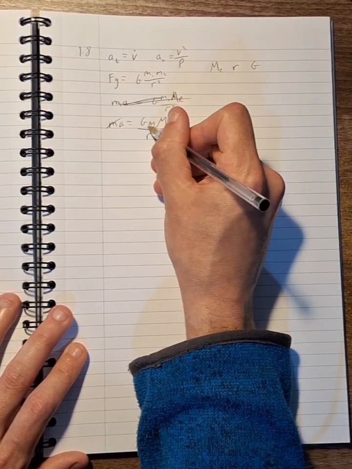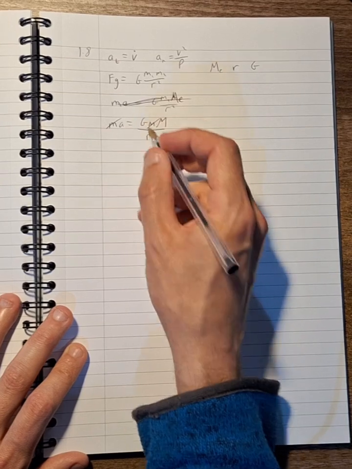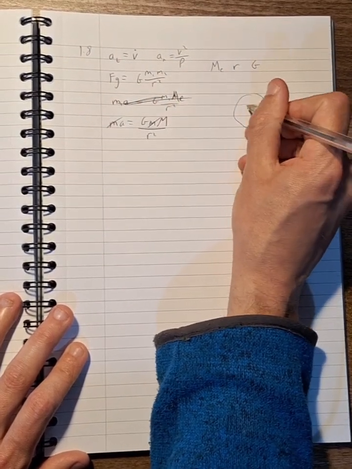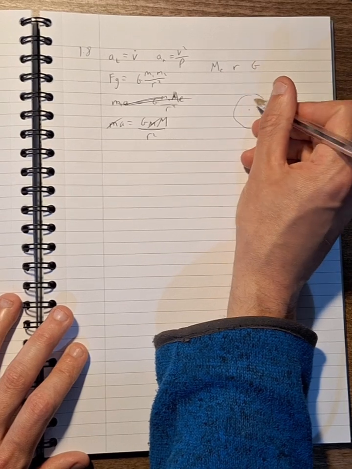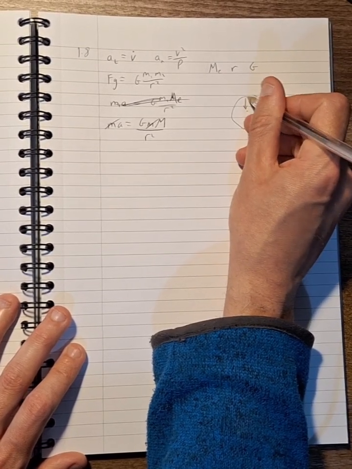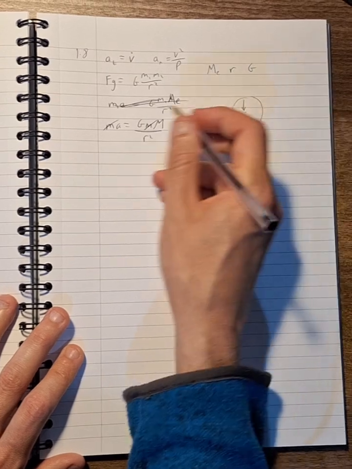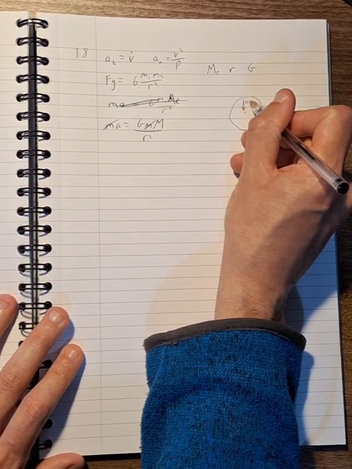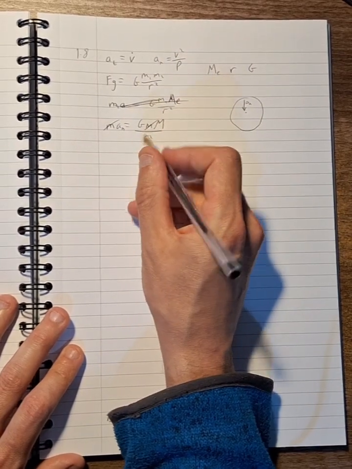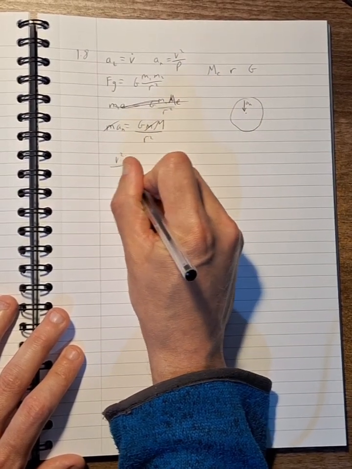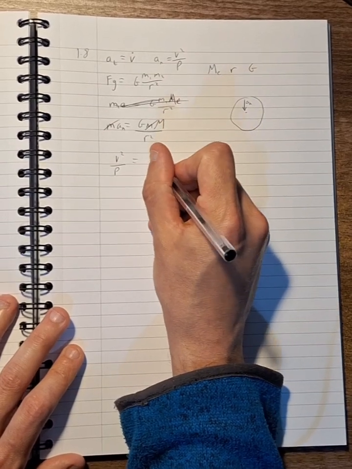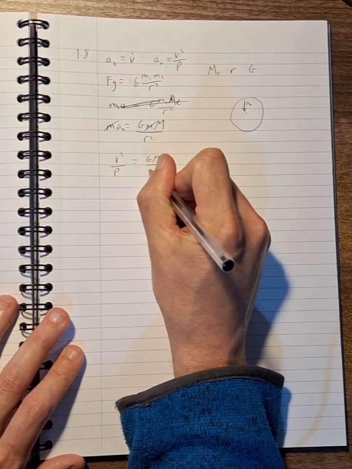The m's cancel, and the a is actually the normal, because if you think about an orbit, the force of gravity is pulling the satellite inwards, so it's going that way. So that is a_n, and a_n is v squared over rho, which equals G M over r squared.